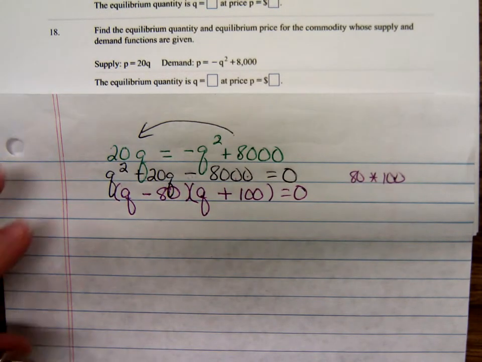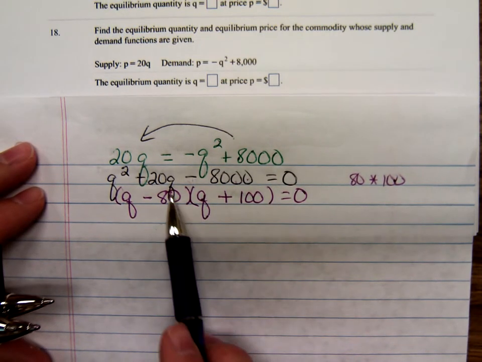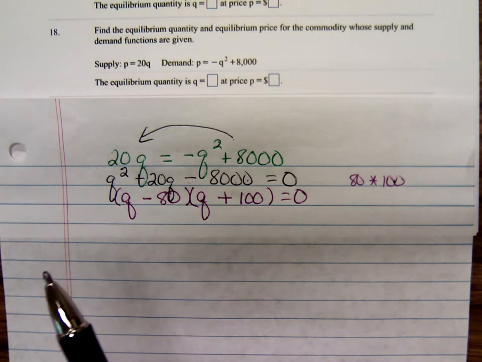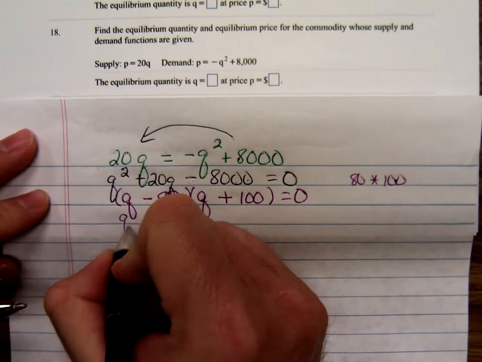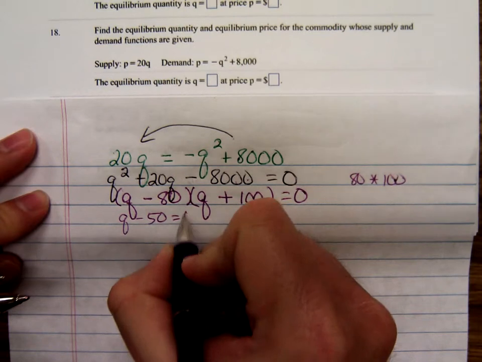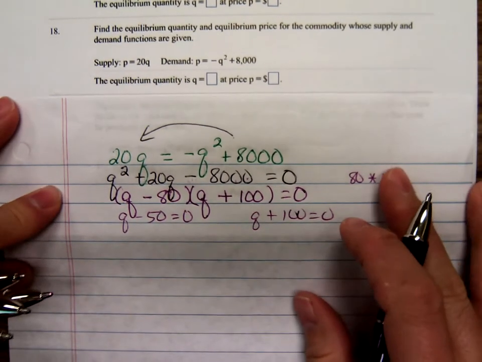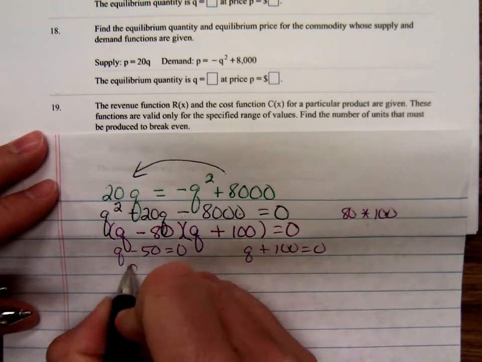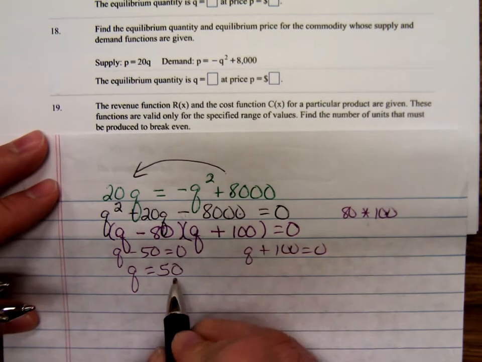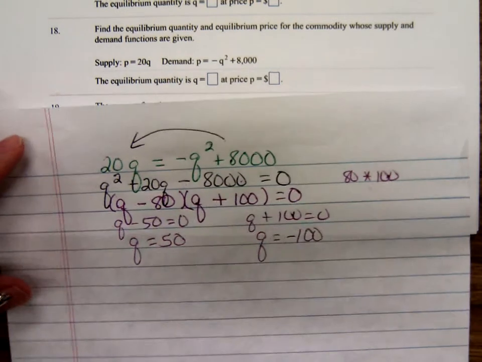You can FOIL that out. We'd have Q squared, then a plus 100Q and a minus 80Q. That's giving you a positive 20Q minus 8,000. Now set each one of these factors to 0. Q minus 80 equals 0, and Q plus 100 equals 0. And solve them. I'm getting two answers. Q equals 80, or Q equals negative 100.